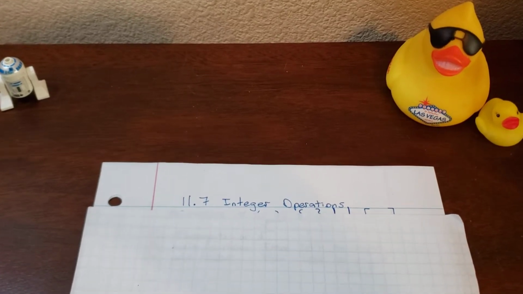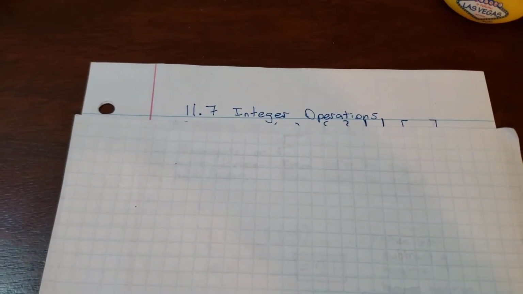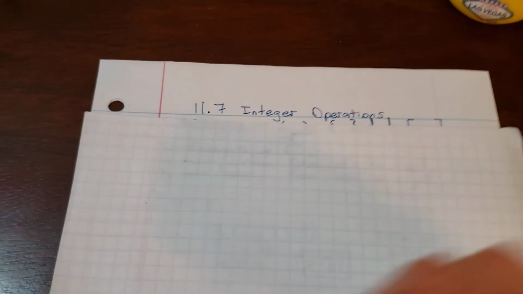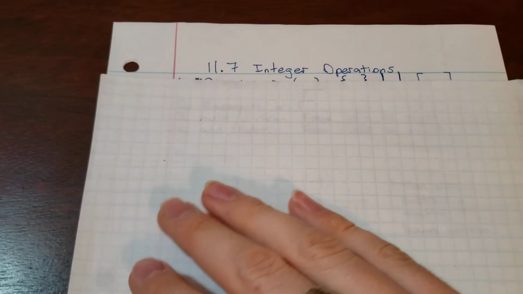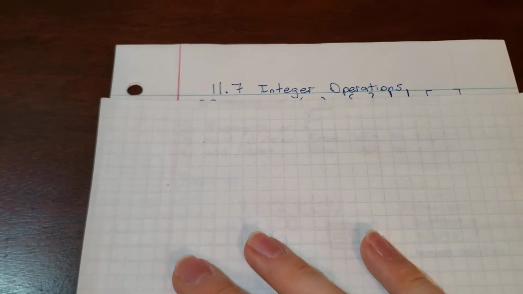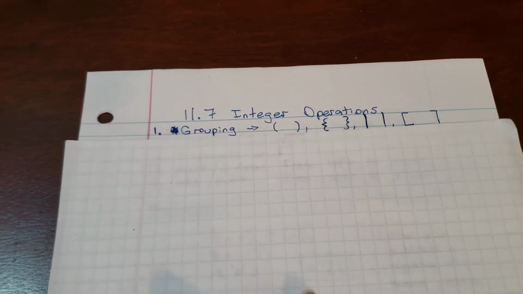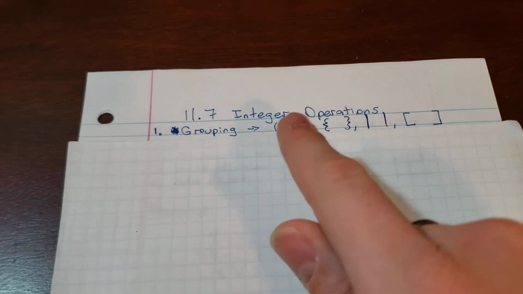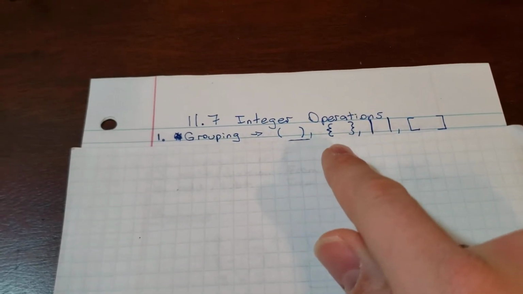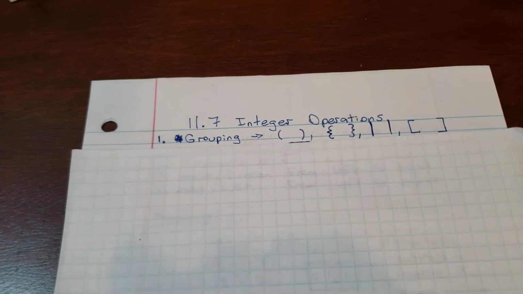Today we are on 11.7. We're talking about integer operations. You guys are going to love this because it's starting with our order of operations again. I spelled it out super nice and clear. Again, step one is grouping. We got, look at that mustache bracket. Those are just on point.